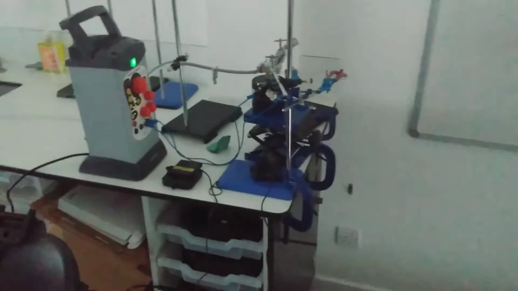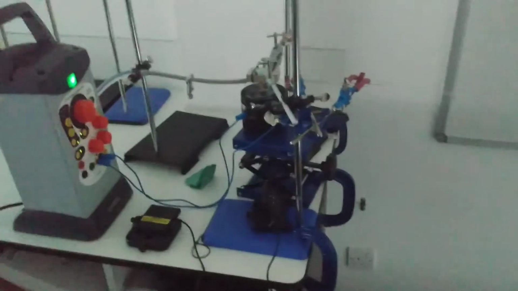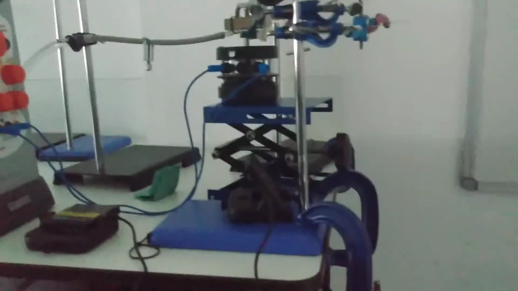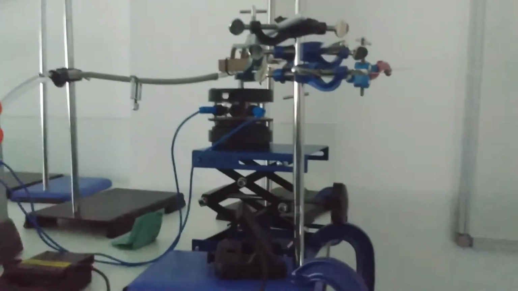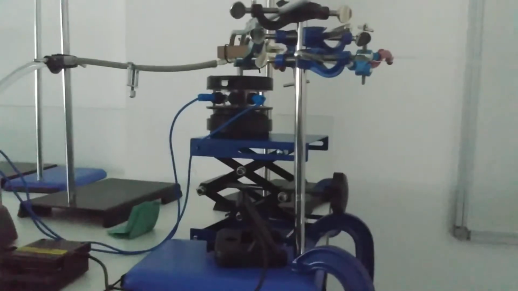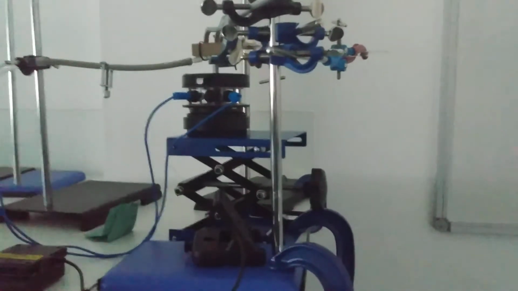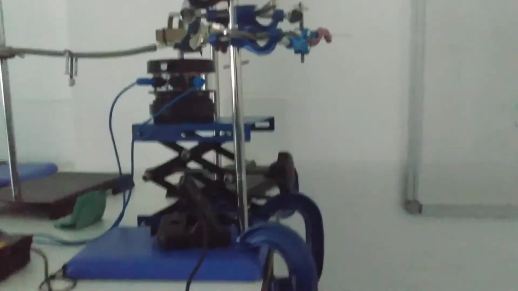So now I've turned the lights out and I've turned the vibration generator on. It's at a frequency of about 100 Hertz. So now the piston is moving up and down rapidly, repeatedly squashing that little bit of tubing and hopefully making a pulse in the water supply.